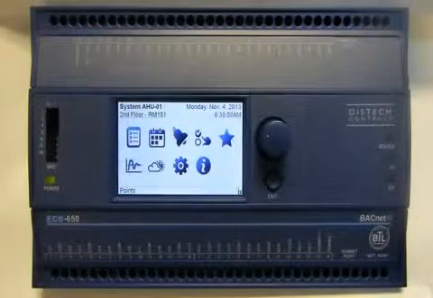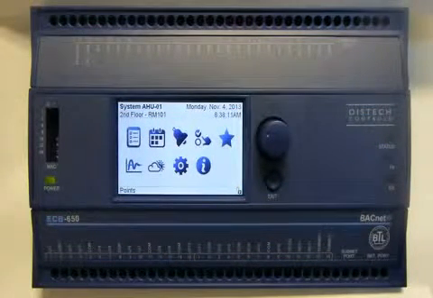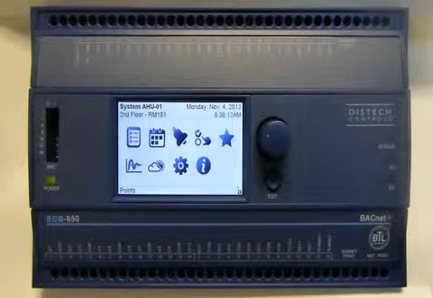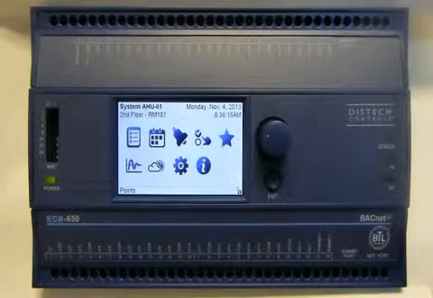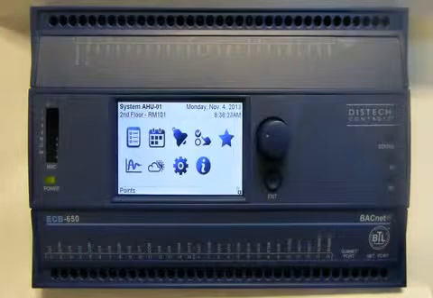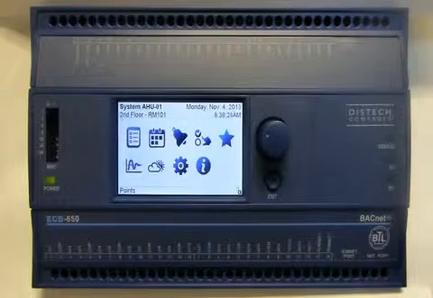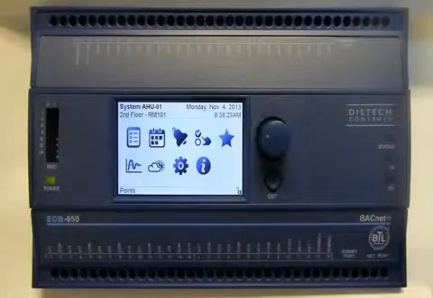Hi, this is Isabella from Distech Controls, and I'm here to introduce you to some great new features that have been added to the Distech Controls ECB BACnet and ECL LonWorks 50 series controllers. The main enhancements are the new graphically configurable schedules and calendars.